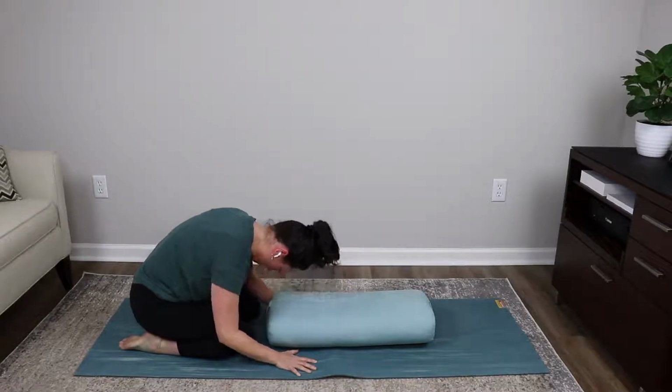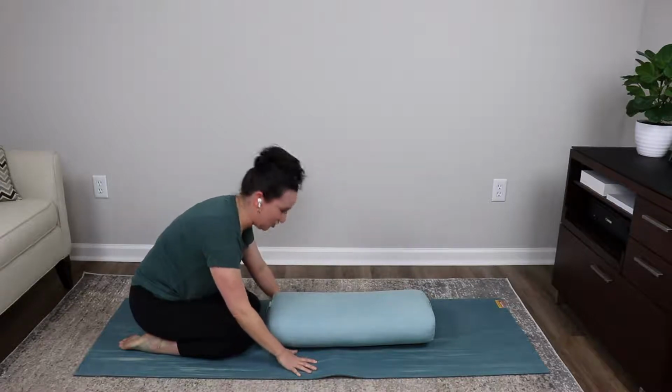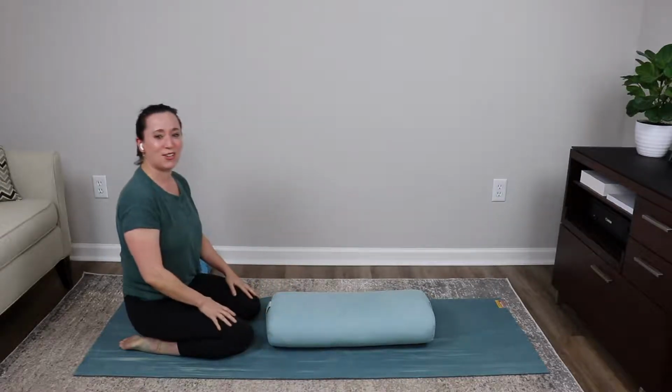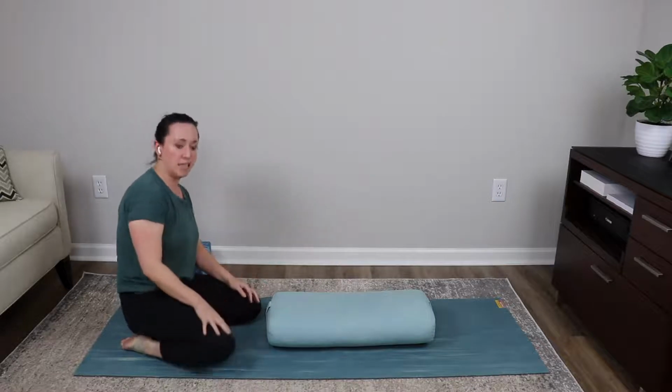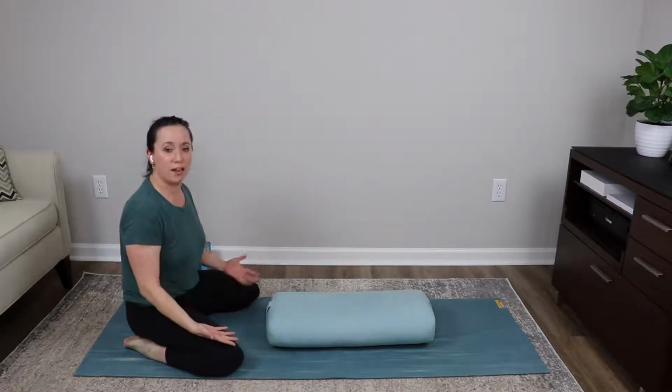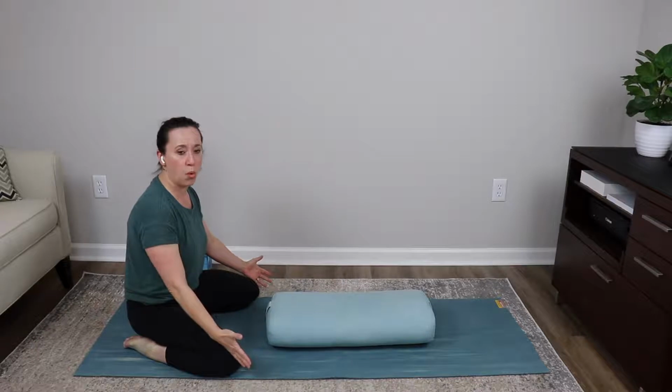Now, curl yourself up from your head first. So allow the head to curl up, allow the rib cage to curl up, allow your body to curl up. You've got it. Now take your knees and bring your knees the width of your mat. So now you've got this nice wide space.